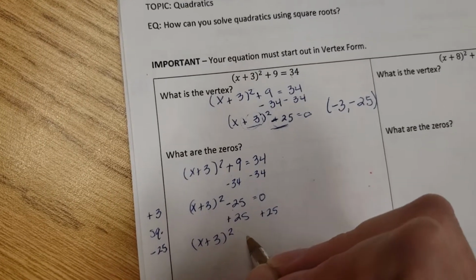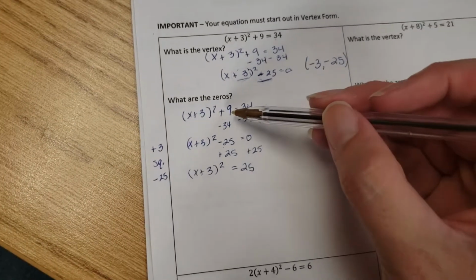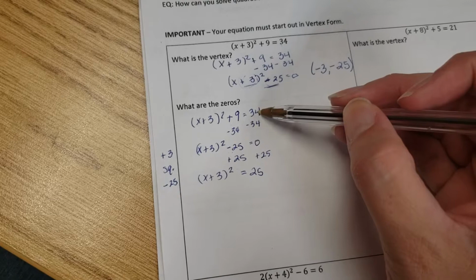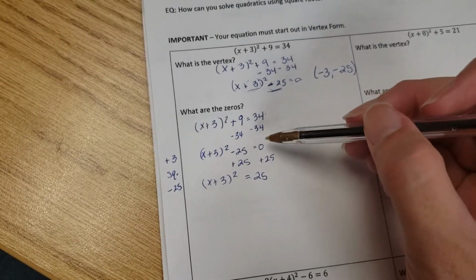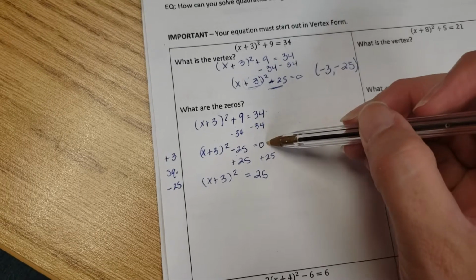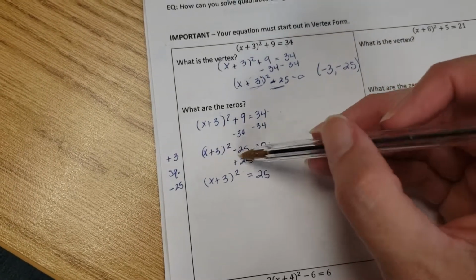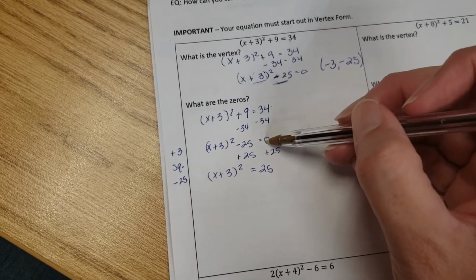So we get (x + 3)² = 25. Now notice we could have gone ahead and moved this over. We could have just subtracted a 9 from both sides. But I did this a little bit longer because I wanted you to see that what we're looking for is what value you put in here for x that makes this equation equal 0.